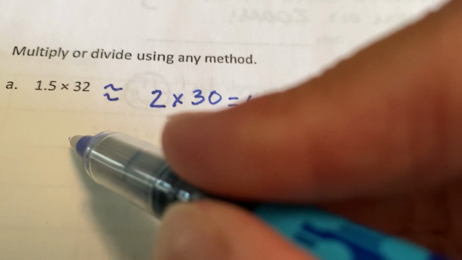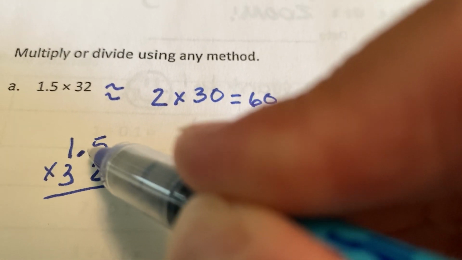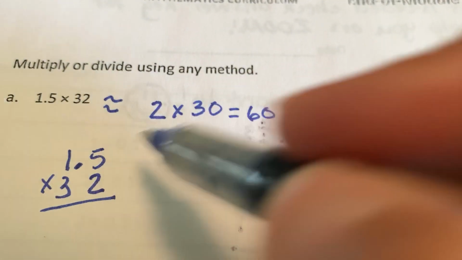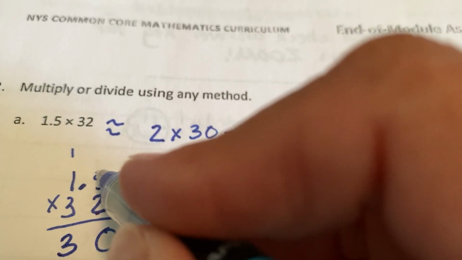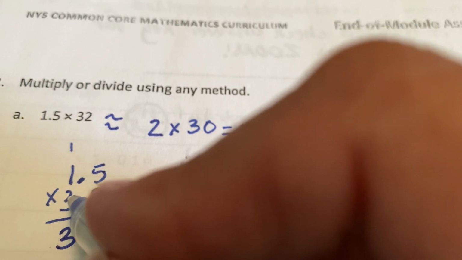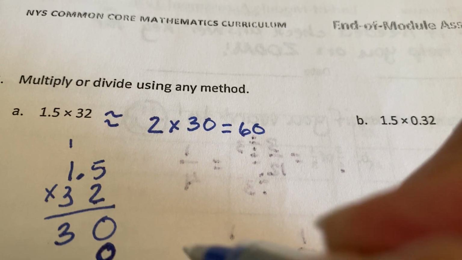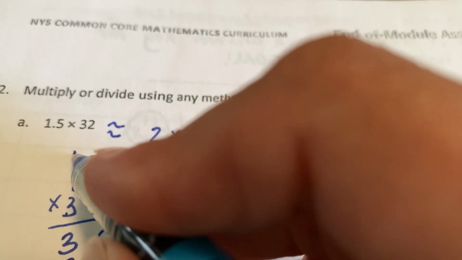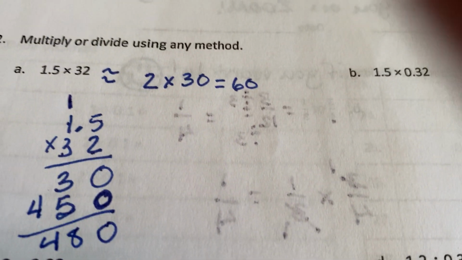So we now are going to do our 1.5 times 32. We're going to ignore that decimal for a minute because we're going to decide where it goes with our estimation. So just pretend the decimal's not even there, and let's just do 15 times 32. 2 times 5 is 10. 2 times 1 plus my 1 is 3. Now that was 15 times 2. Now I'm going to do 15 times 30. Because it's times 30, we can't forget to put that 0 in the ones place. 3 times 5 is 15. And 3 times 1 plus my 1 is 4. And then I add up and I get the digits 480.